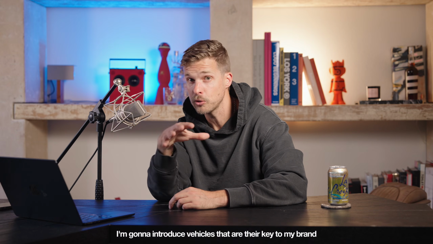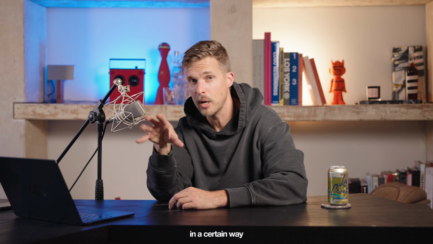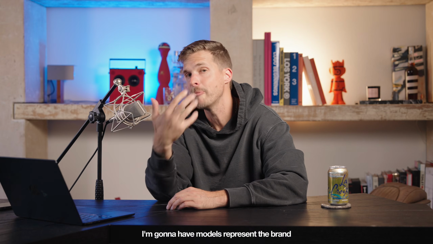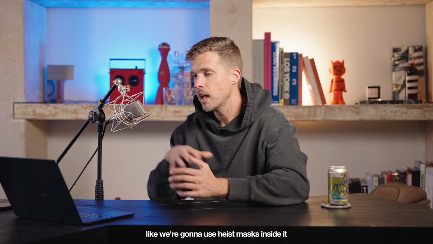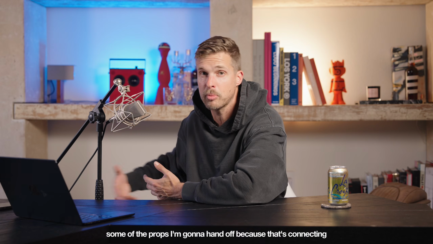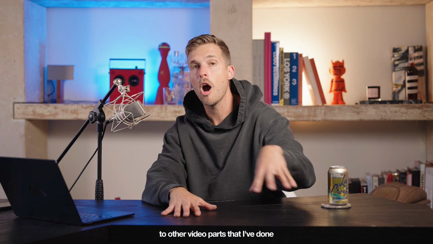I'm going to introduce vehicles, they're key to my brand in a certain way. They're going to have the clothing of the brand on within it. I'm going to have models to represent the brand. I'm going to have storylines and props to tell other things in the brand. Like we're going to use heist masks inside it. Some of the props I'm going to hand off because that's connecting to other video parts that I've done.